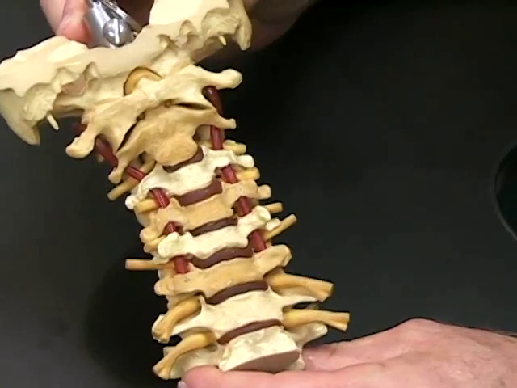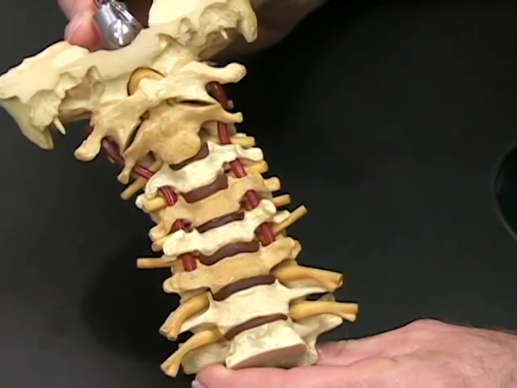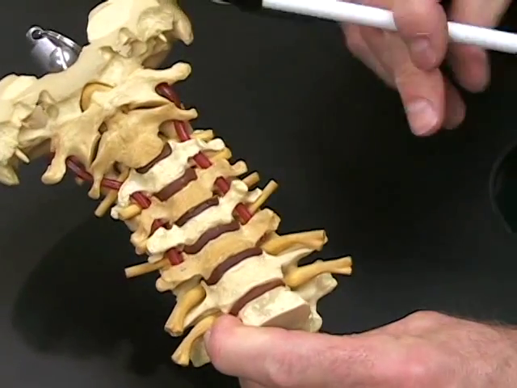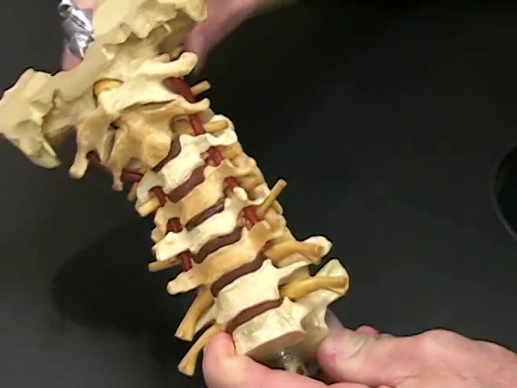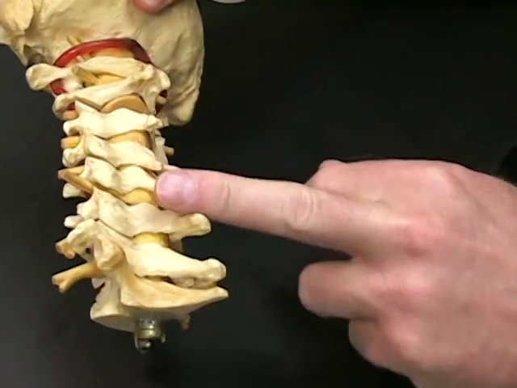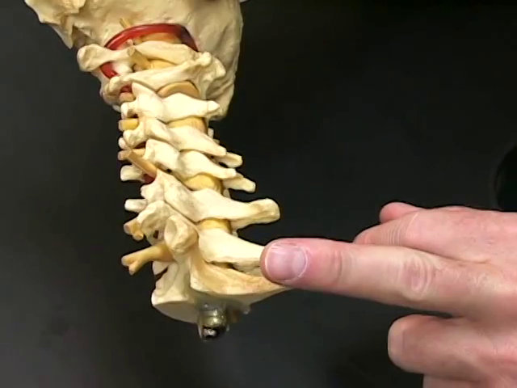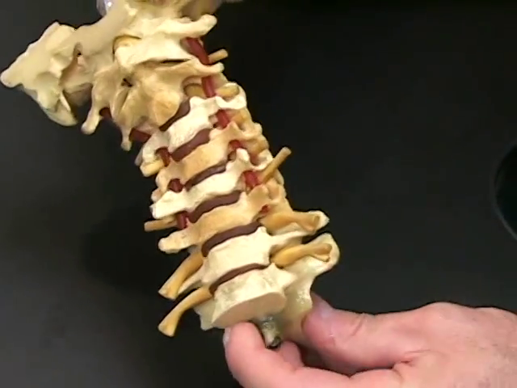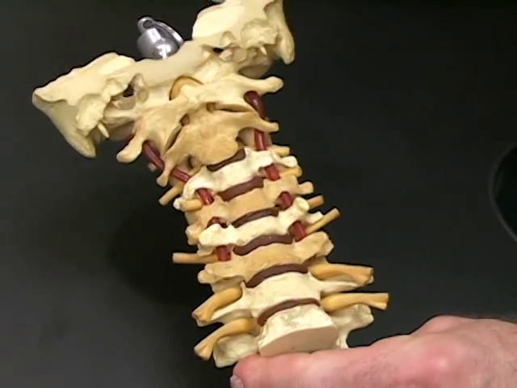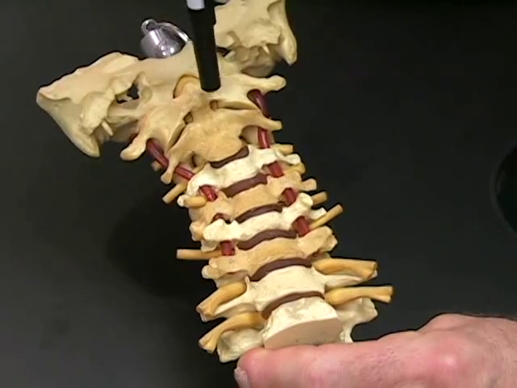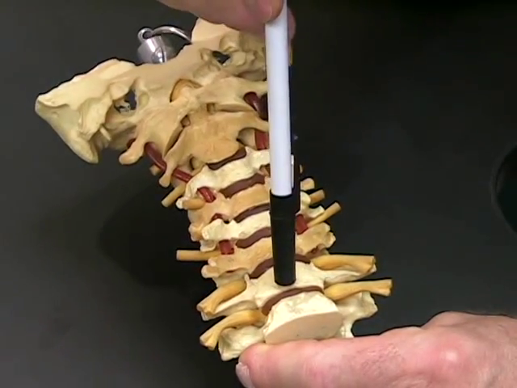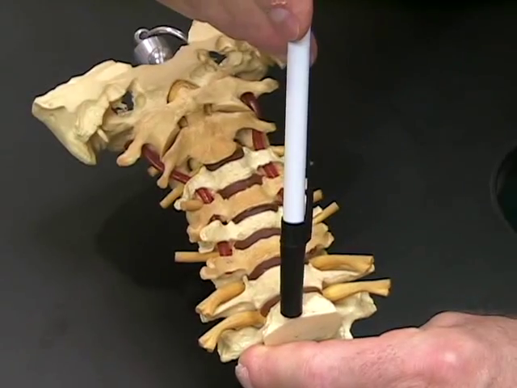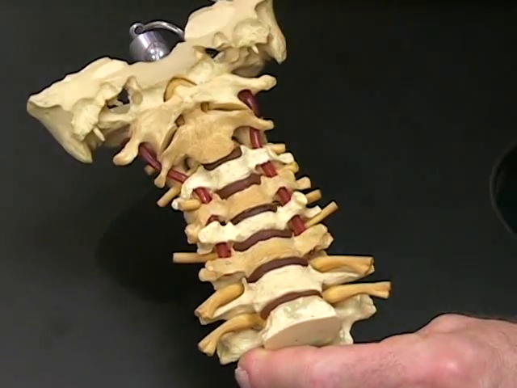So this is a model of the cervical spine. This is the front portion of the cervical spine. It's also called anterior. This is the back portion of the cervical spine called the posterior aspect of the spine. The numbering system for the cervical spine is cervical, or C1, 2, 3, 4, 5, 6, 7. The next one is designated first thoracic, or T1.